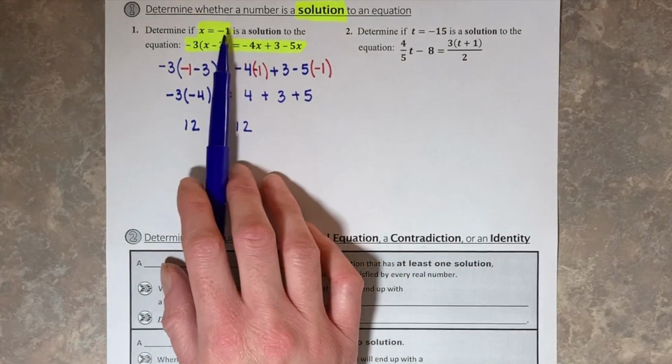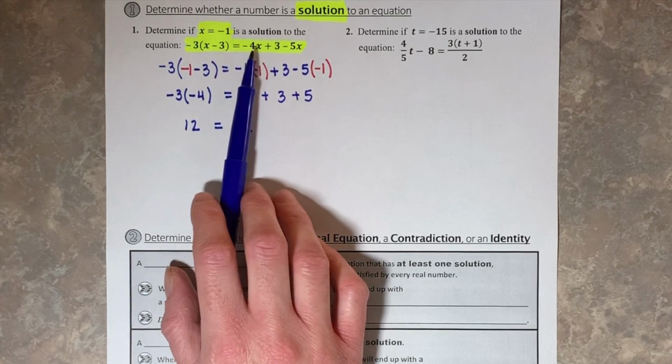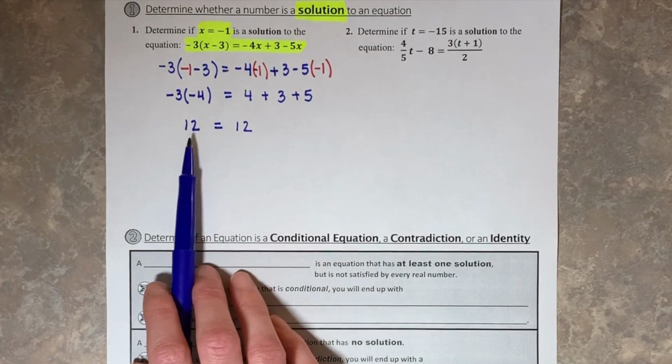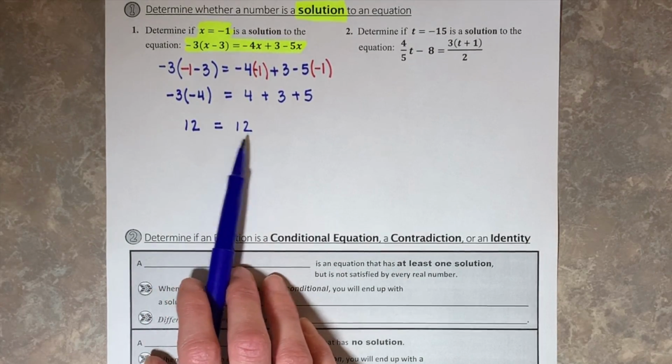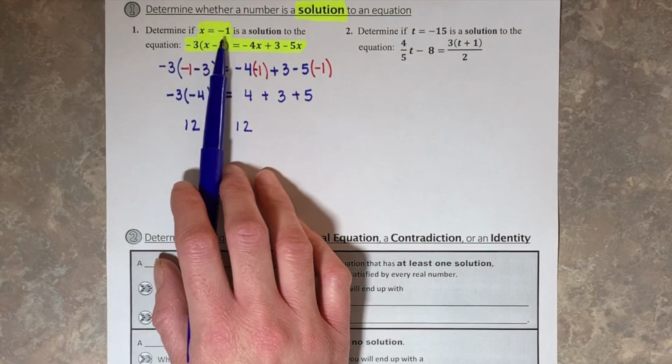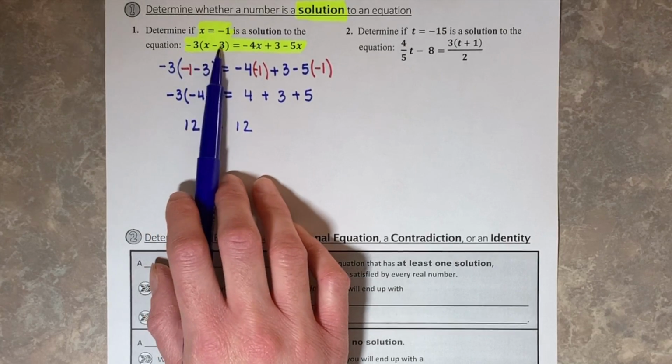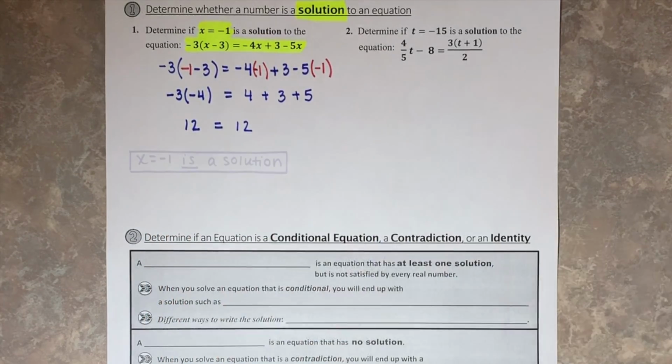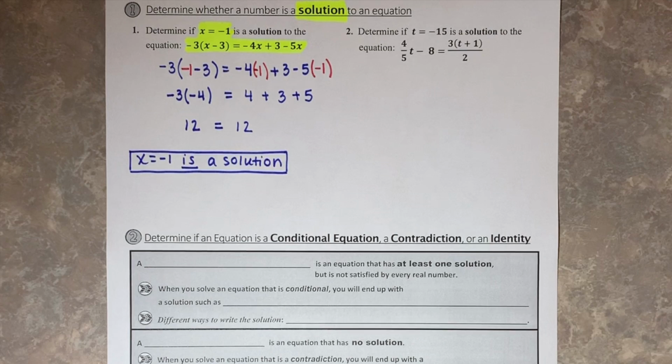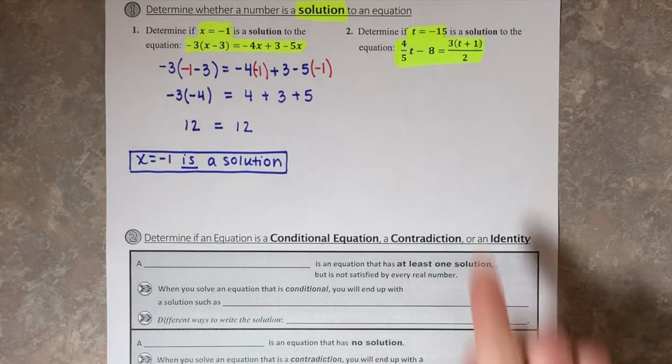So we took the value -1 and plugged it in for x into our equation, and that made both sides of the equation equal. Both sides of the equation are 12. That means that x equals -1 is a solution because it made the left side equal to the right side. Let's quickly see an example of what happens if you have a value that is not a solution. For problem number 2, we want to determine if t equals -15 is a solution to the equation shown here.